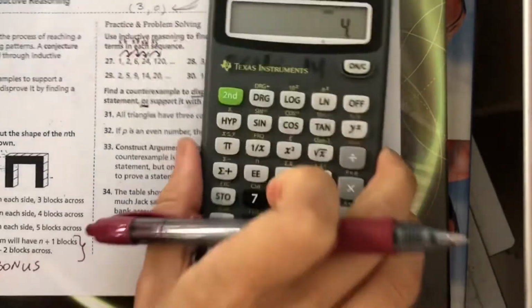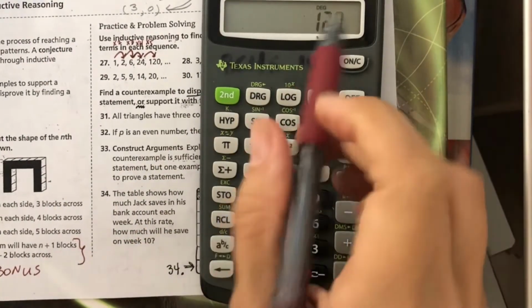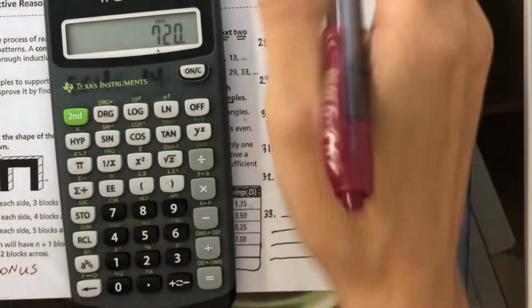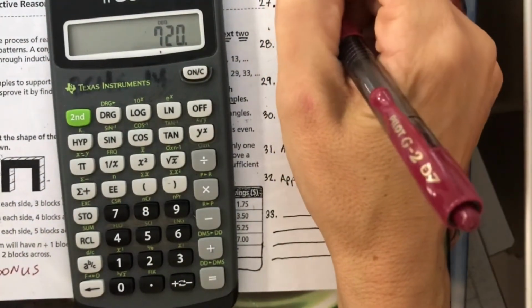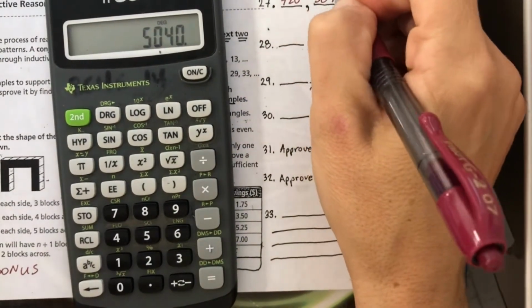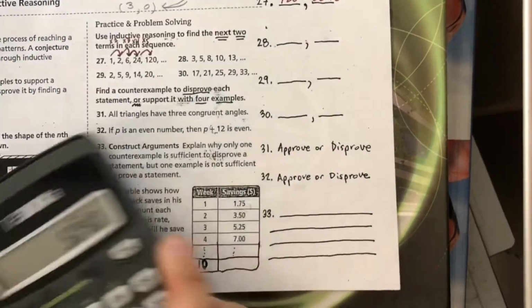I can double check that. 24 times 5, 120. Beautiful. So I'm just going to multiply by 6. And then multiply by 7. Awesome. Let's do another one.